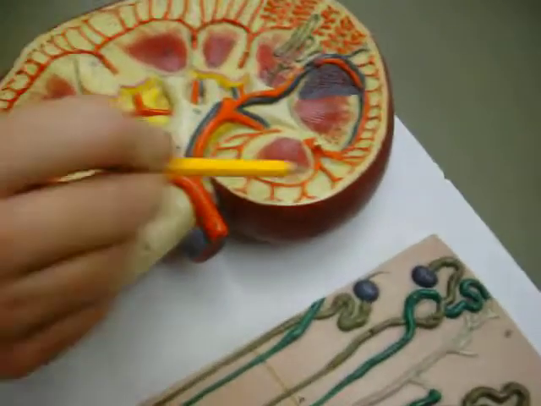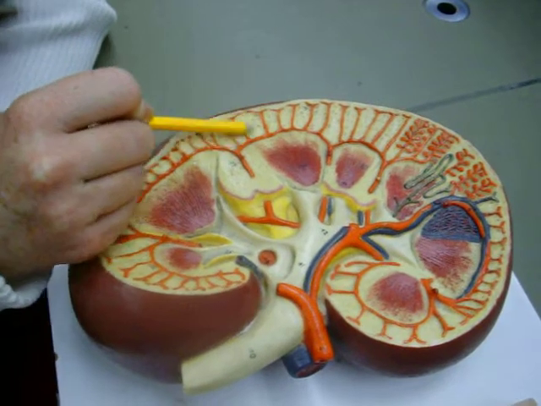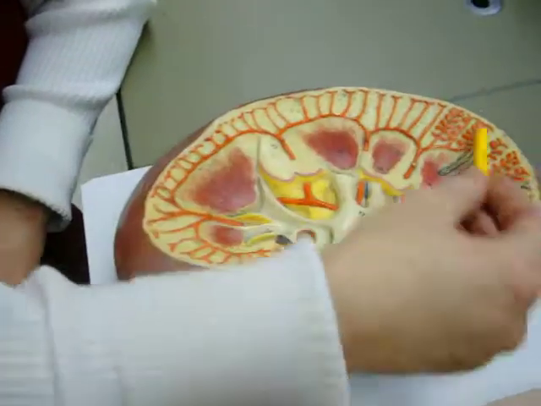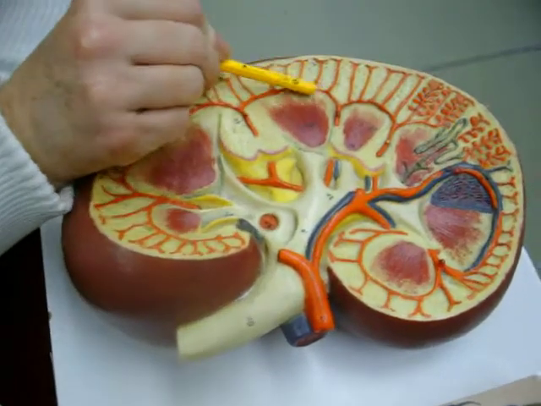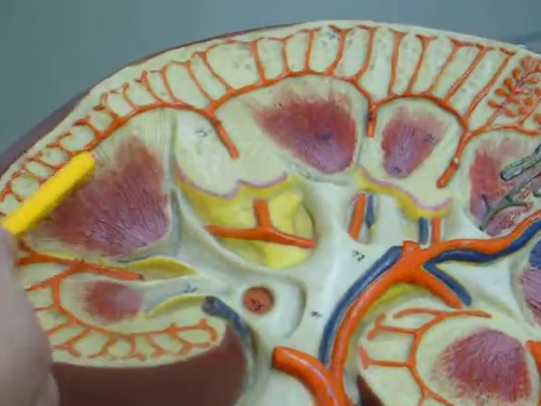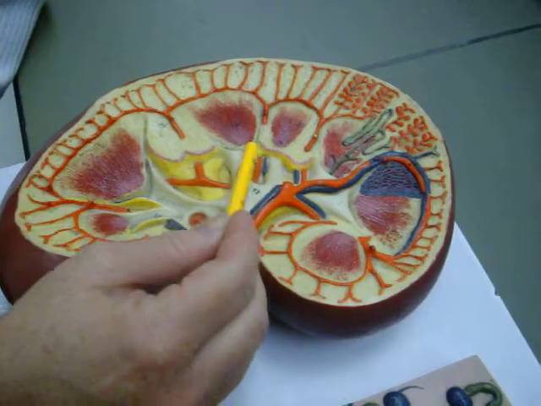Yeah. So the regions of the kidney first. From here to here is cortex, all the way around. Okay. This is renal cortex. Renal medulla is from here to here. All of that's renal medulla. Renal pelvis is this region in here.